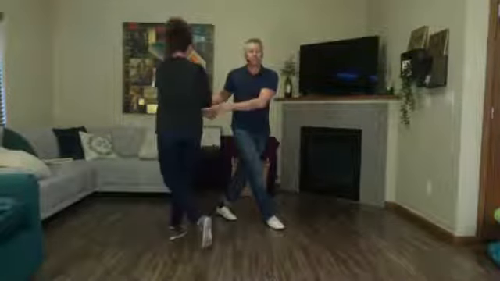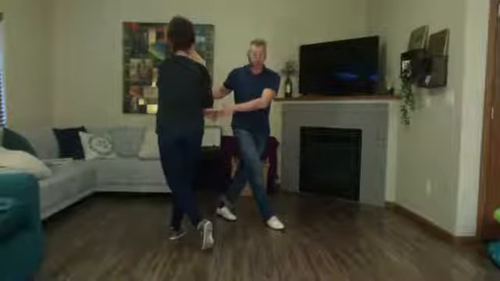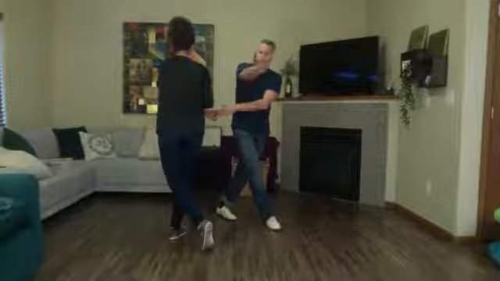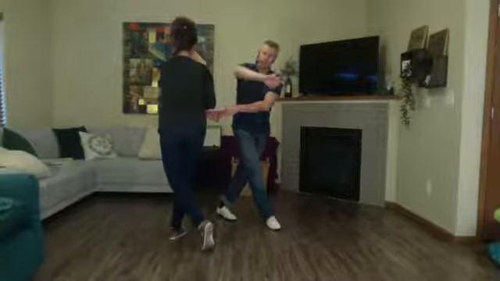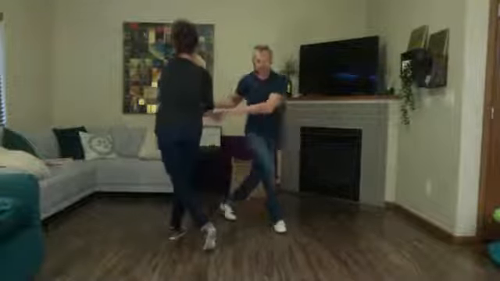Left, isn't this cool? Right, right, left, left. Now again, we're going to exit on the right, right. So I'm going to use that right hand connection. After we do this next left, left, I'm simply going to curl Jackie around on the right, right. We're going to get back to basic chase Charleston. Left, left, curl it around, and now we're back.